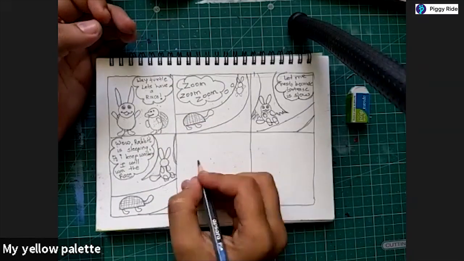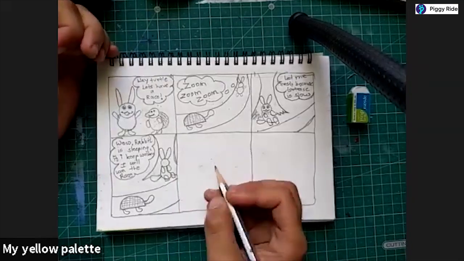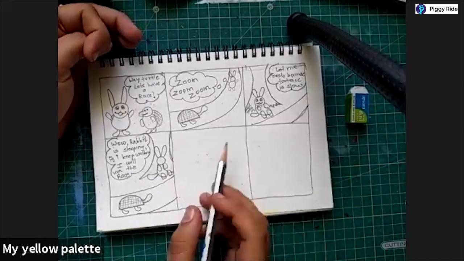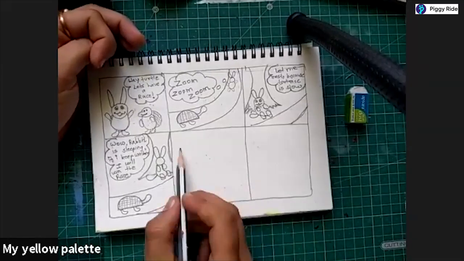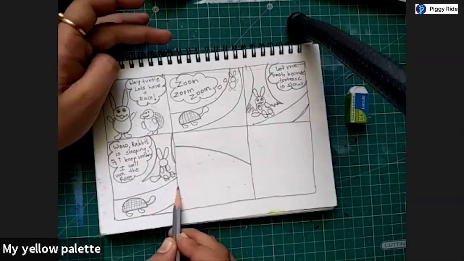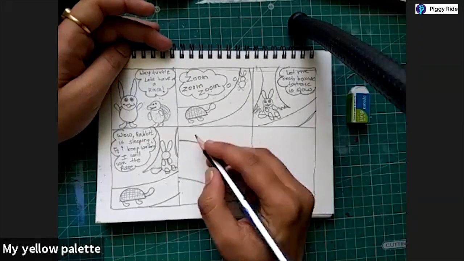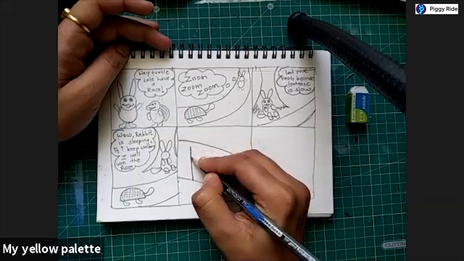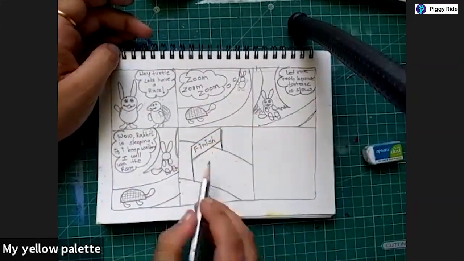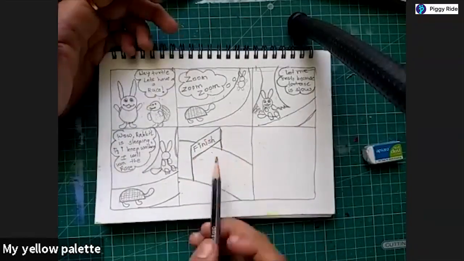All right, fine. So let's start with the fifth one. In the fifth one, the tortoise has won the race. That is what we are going to show over here. So what we'll draw again is a road. Now here the road will be visible like this, and then there is a finish line, which will be visible over here. So we have drawn the road and then the finish line.